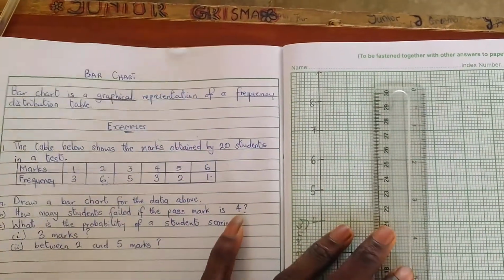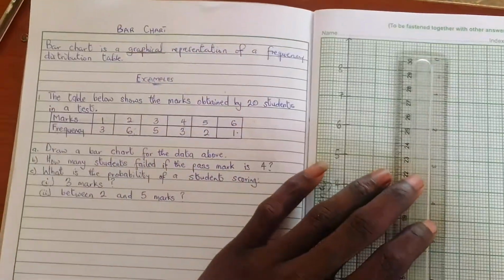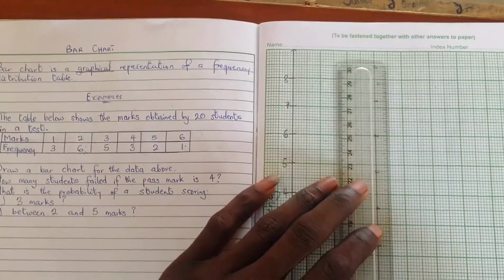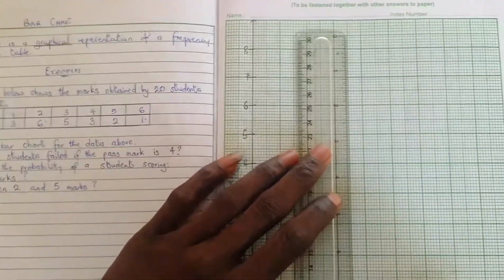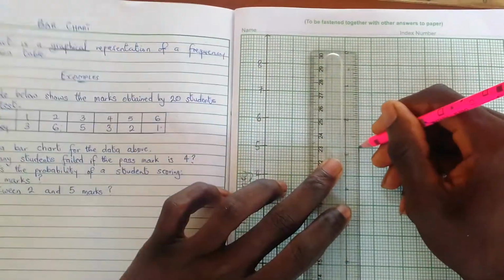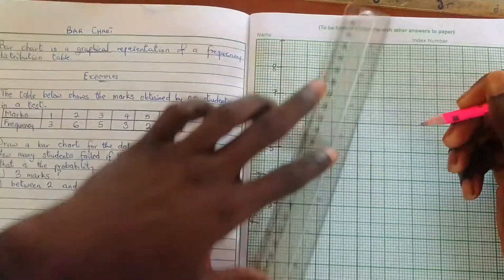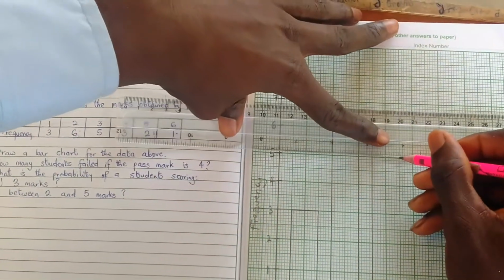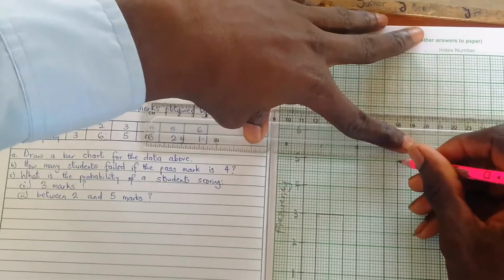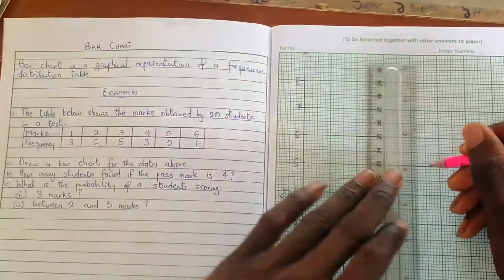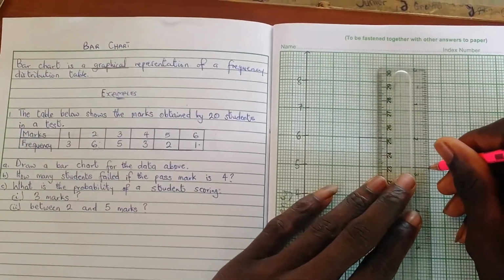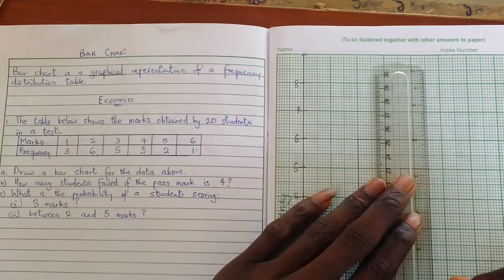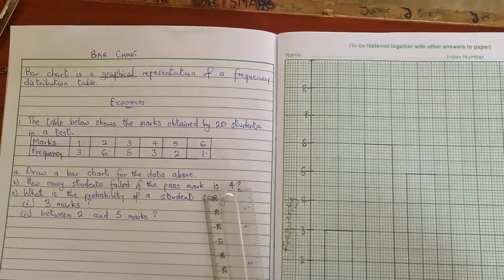And the next bar, we are having 5 as the frequency. So we are going to move from this place to the 5th line on our frequency. And we have the same 2 centimeters for the bar. Then we close it. Then we have here 3.